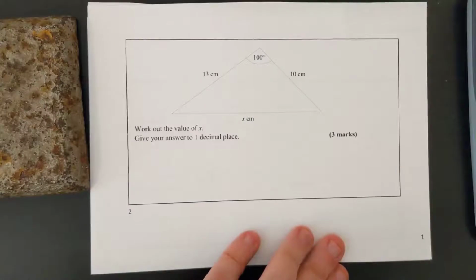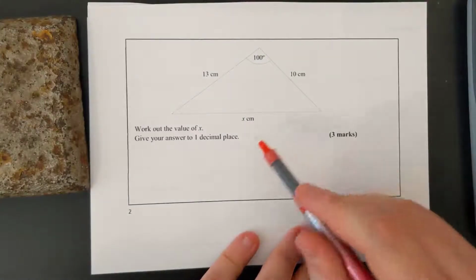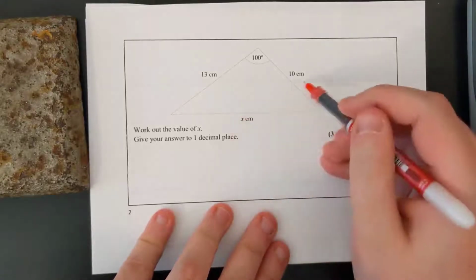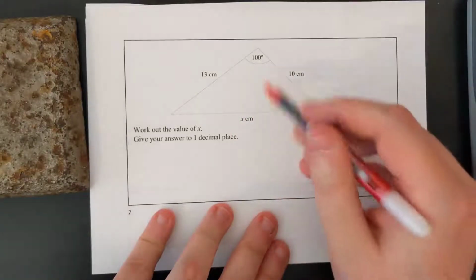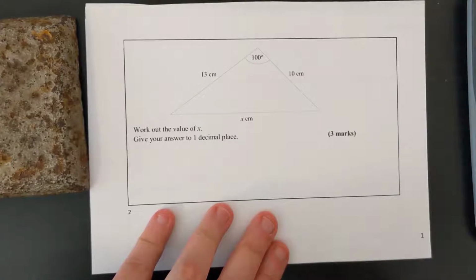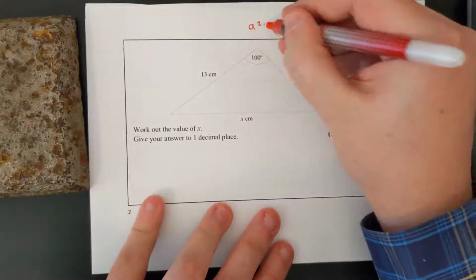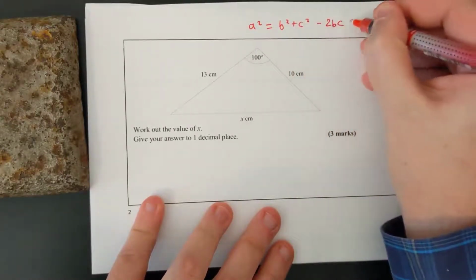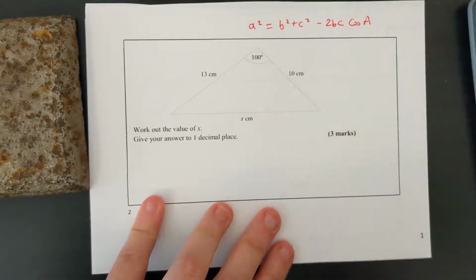My next question asks a very similar thing. Work out the value of x to one decimal place. But now I have three sides and one angle, and that angle is opposite my unknown. So I'm going to use instead my cosine rule. Now this is a rule that you need to know. a squared is equal to b squared plus c squared, subtract 2bc cosine A.